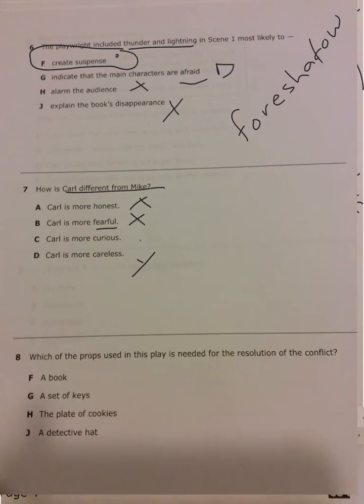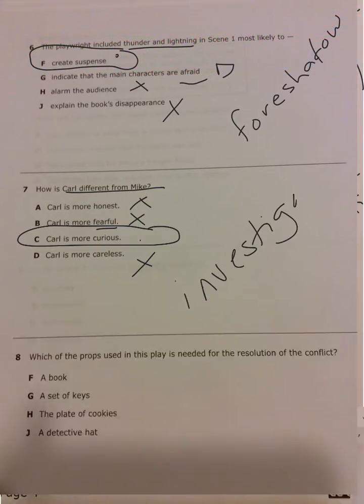Careless is to do things without caring for them. There you go. We have found our answer. So he's curious. He wants to go and investigate. And my textual evidence is in scene 1.